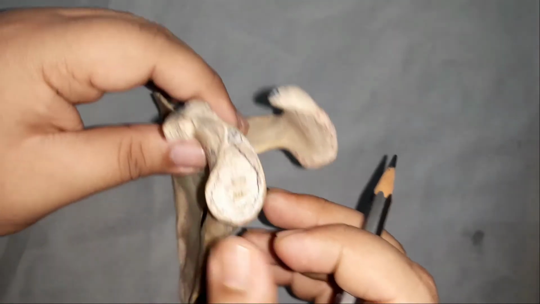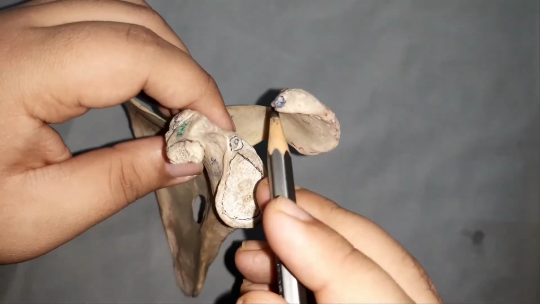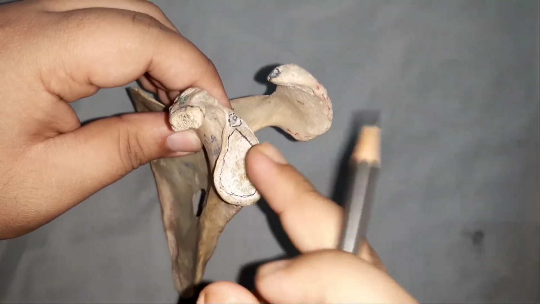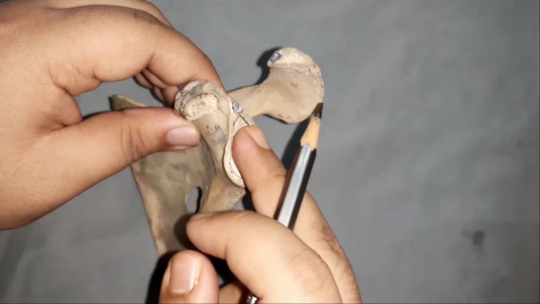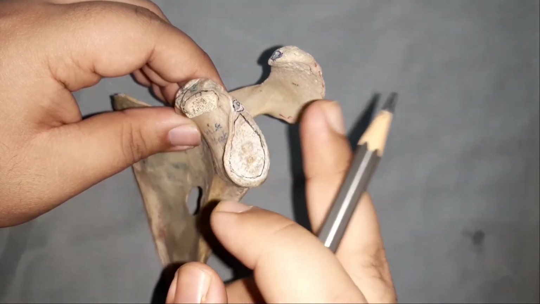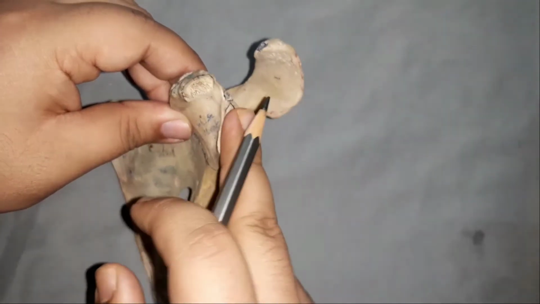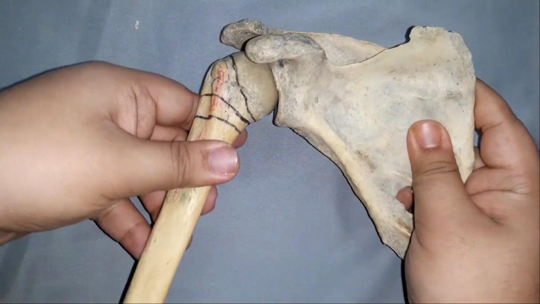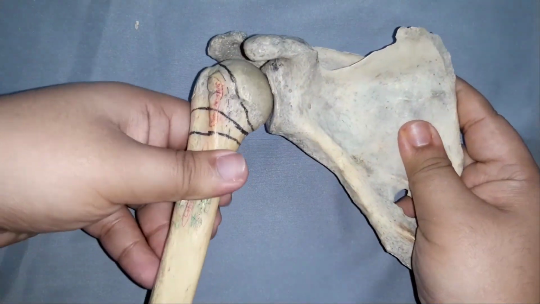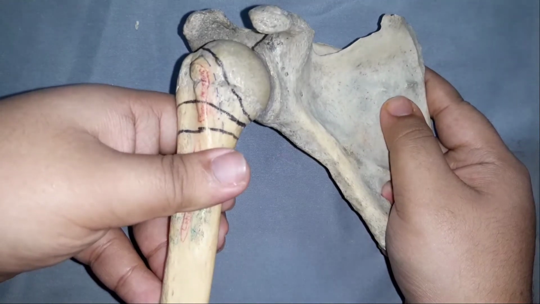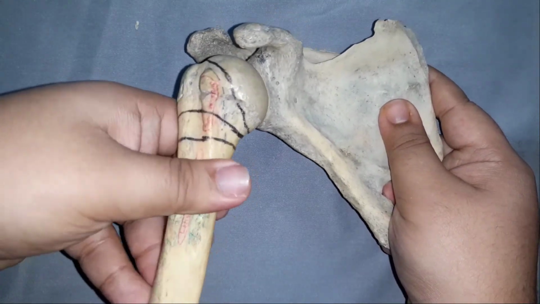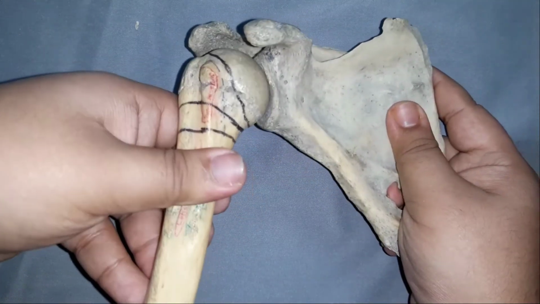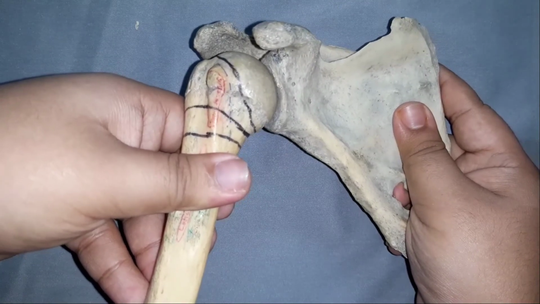Also, talking about capsules and attachments and joints, glenoid cavity, obviously we know it attaches with the head of humerus, as I was already showing. Somewhat like this, so this is somewhat the attachment. So glenoid cavity, head of humerus.